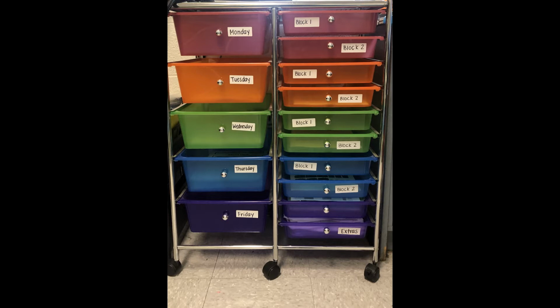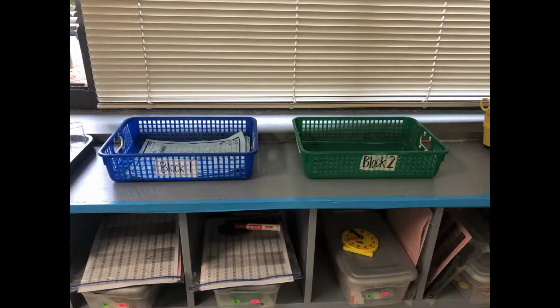I differentiate by modifying the assignment for each ability group or giving them something that I know they need special practice on. And they're held accountable for this. They have to turn it into a basket, and then I just go through them briefly to make sure that everyone's turned it in, because some students don't like to turn it in.